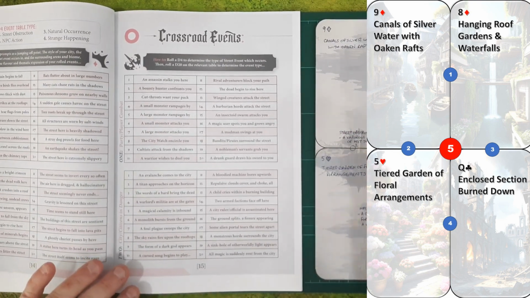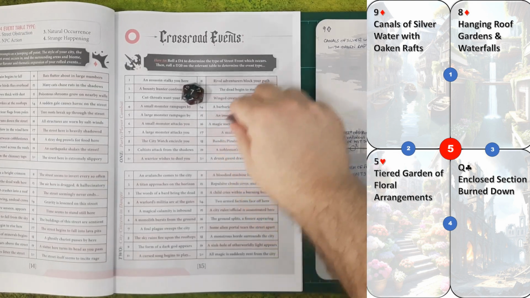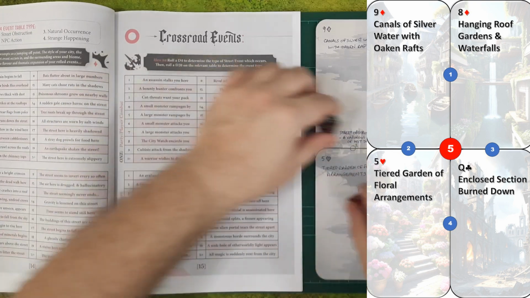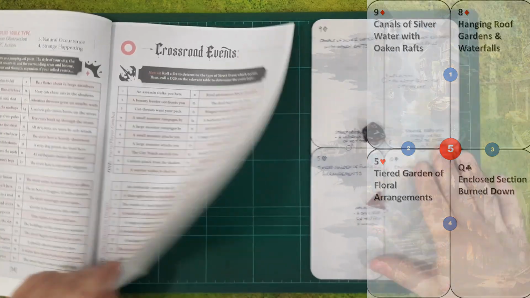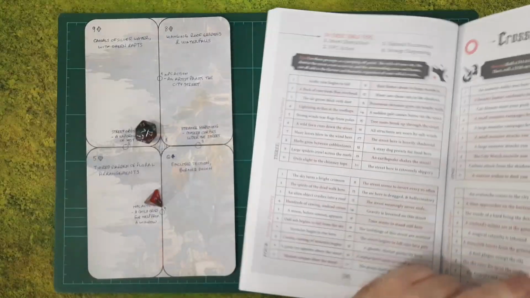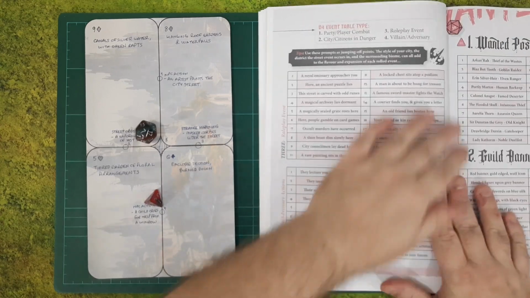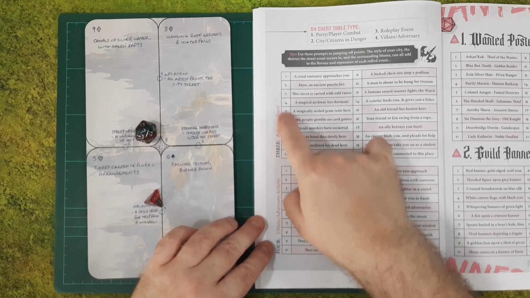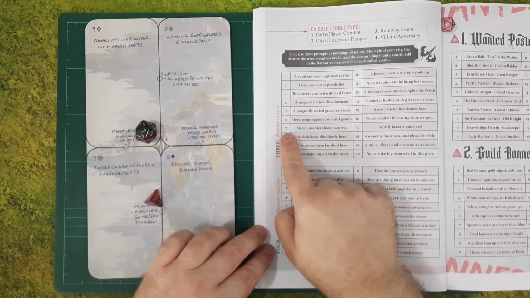We get, for our Crossroads event, a 3, 7. And again, we're going to have to switch because it's a 3. Over we go. Very handy. So a 3 is a roleplay event, and a 7.